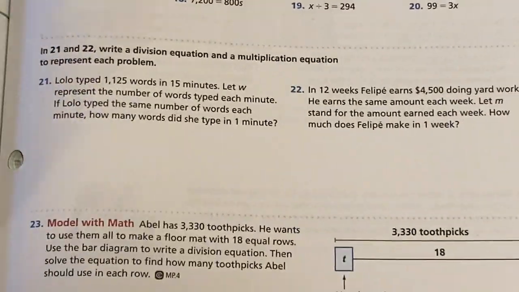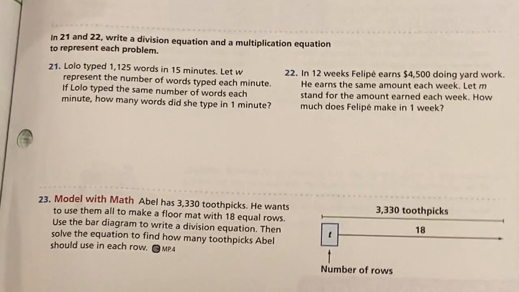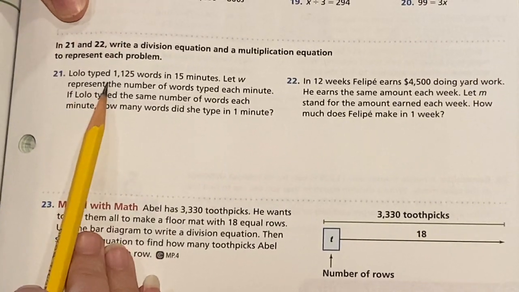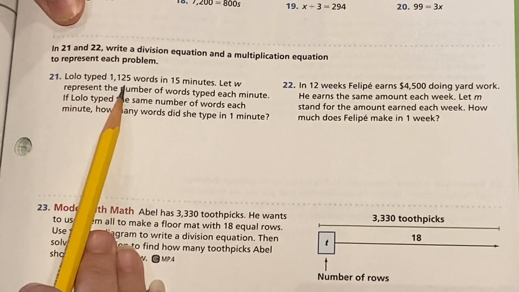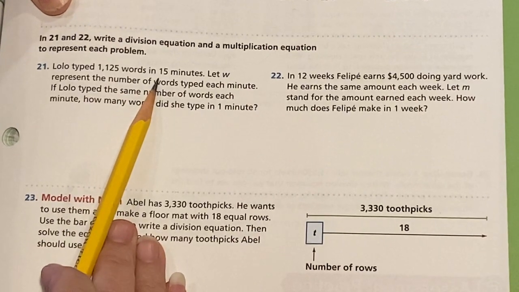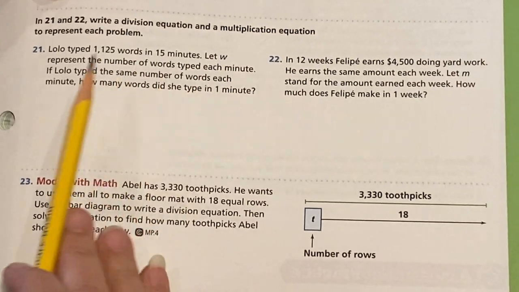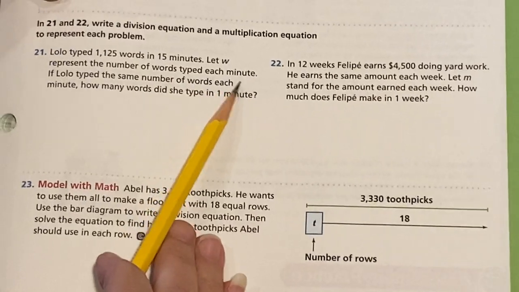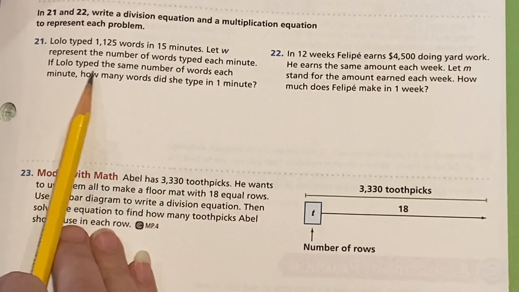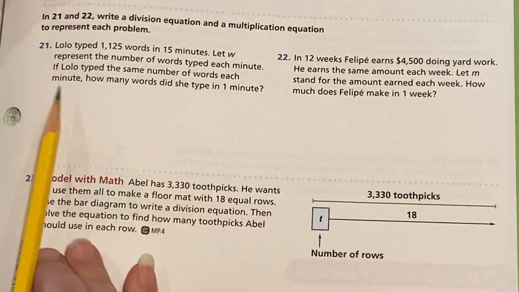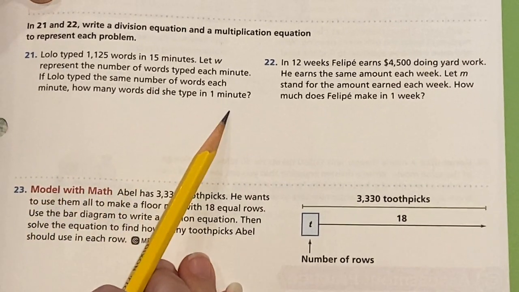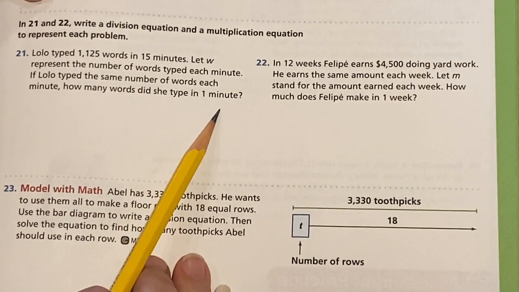Okay? So now let's take a look at the rest of the page. We've got some word problems here. Lolo typed 1,125 words in 15 minutes. Let W represent the number of words typed for each minute. If Lolo typed the same number of words each minute, how many words did she type in 1 minute?